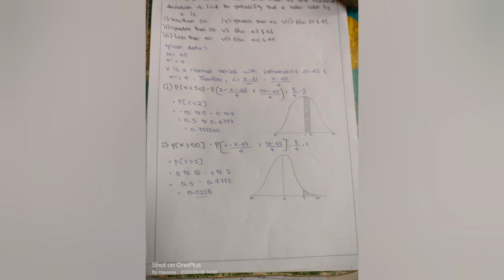Now we will start by solving the second bit of our question, which is greater than 50, which will create positive 2. So here the value will be on the right side of the diagram. We will solve it by doing 0 to infinity, which will obviously give us 0.5. We will subtract from it the previous value 0.4772. After subtracting, we will get the solution of 0.0228.